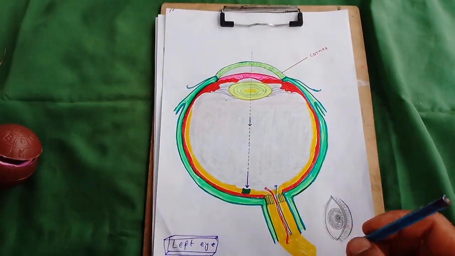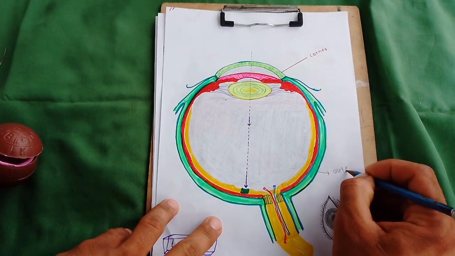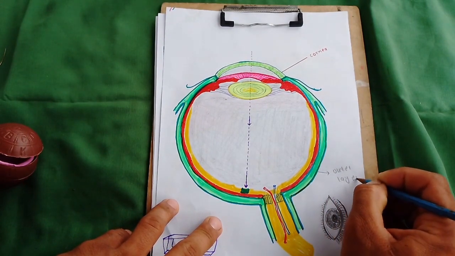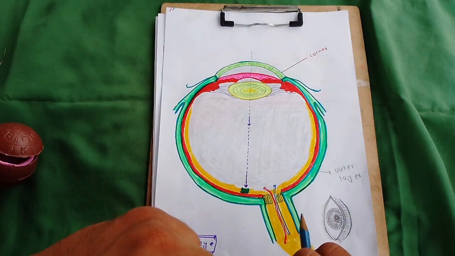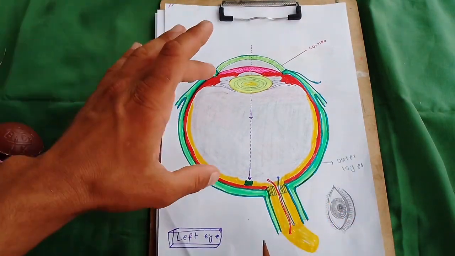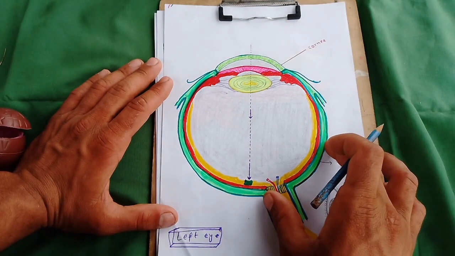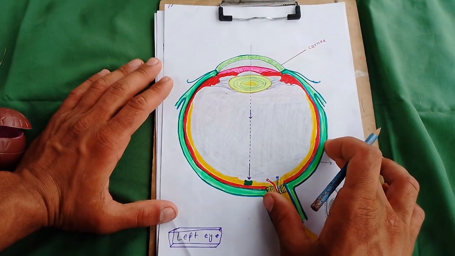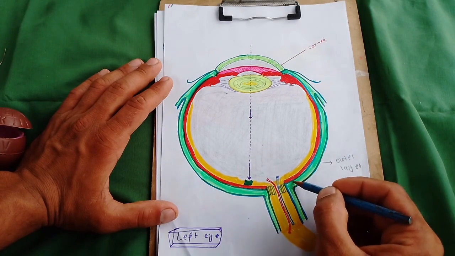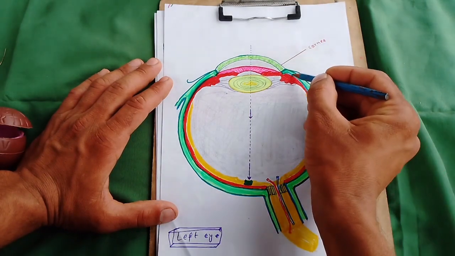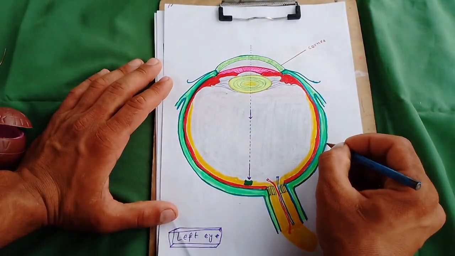So this is the outer layer. The outer layer consists of two parts. One is called the sclera and the other is called the cornea. From this point up to this point, and from this point up to this point, this whole layer is called the sclera.